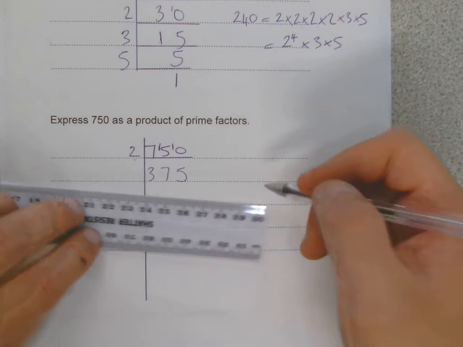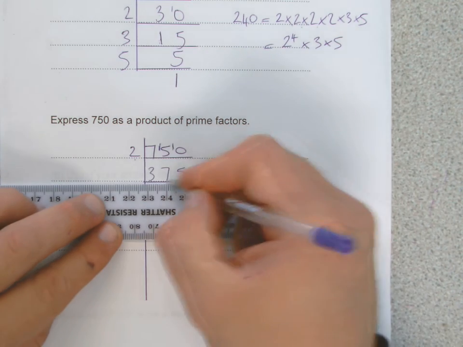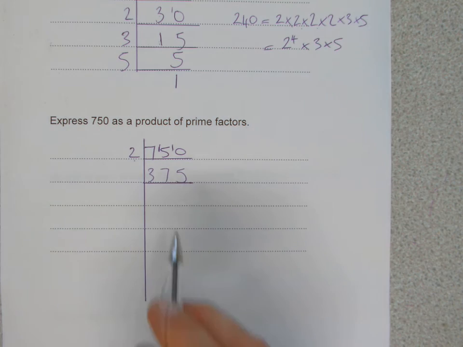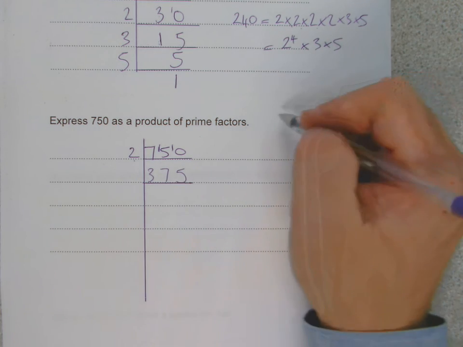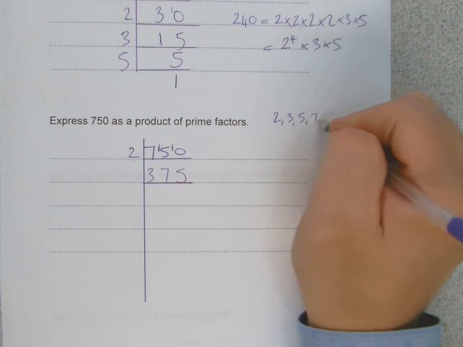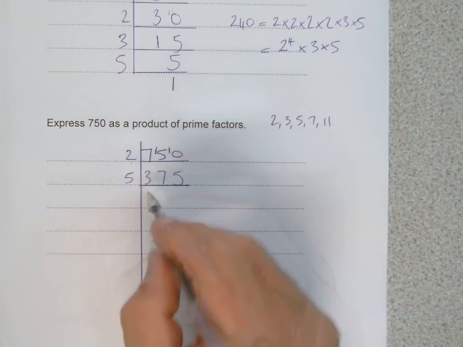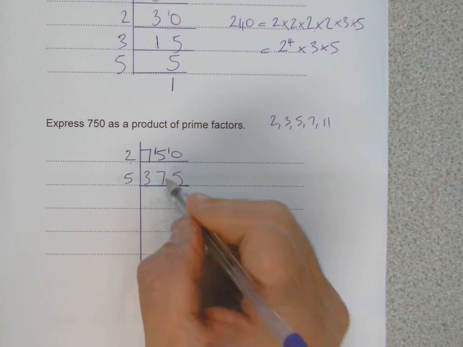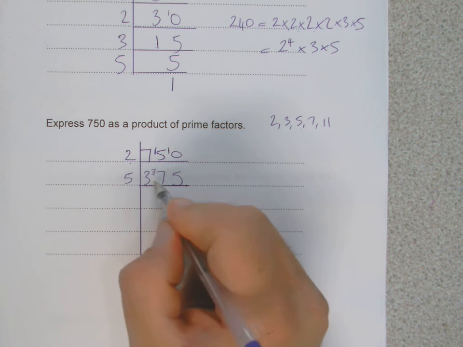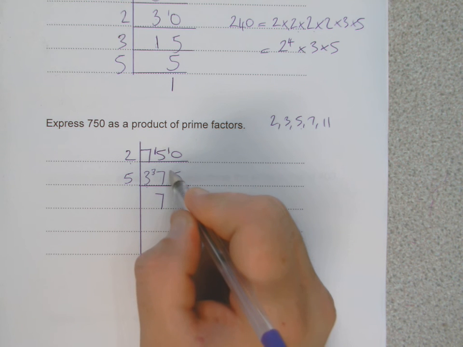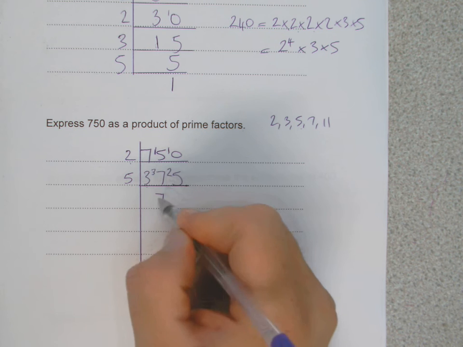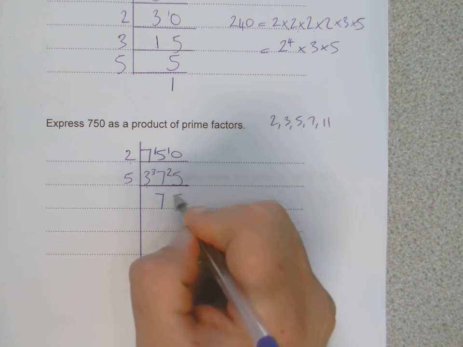375. Now let's divide 375. What goes into 375? Well, it ends in a 5. So remember our prime numbers. 5 will go into it. Now 5, does it go into 3? No, it doesn't. Carry it. 5 into 37. Well, if we know our 5 times table, it goes into it 7 times. And 7 times 5 is 35, so there's 2 remainder. 5 into 25 goes 5 times.